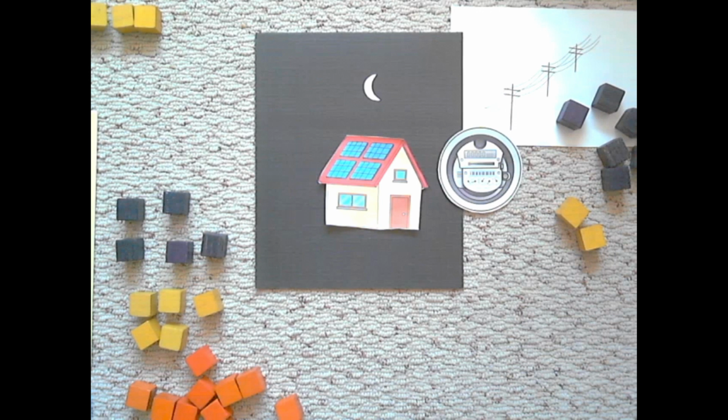So how much did we use? It's the number of blue blocks we bought plus the number of yellow blocks we used. And that's the total number of yellow blocks we produced minus what we sold to the power company. 10 blocks.